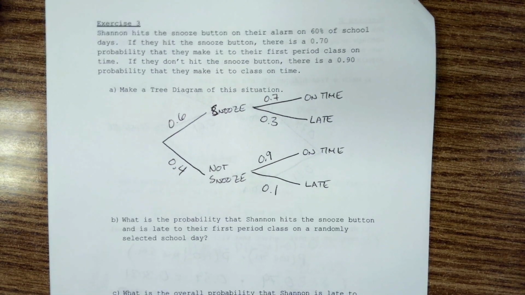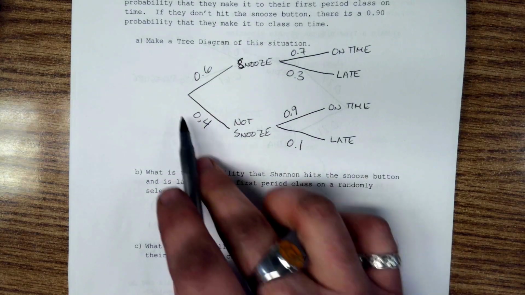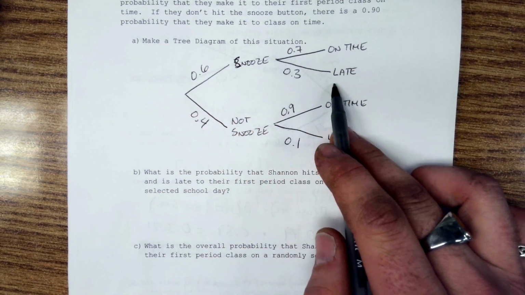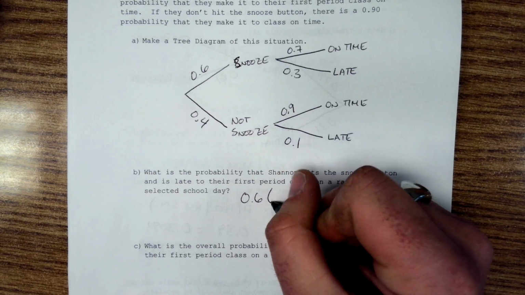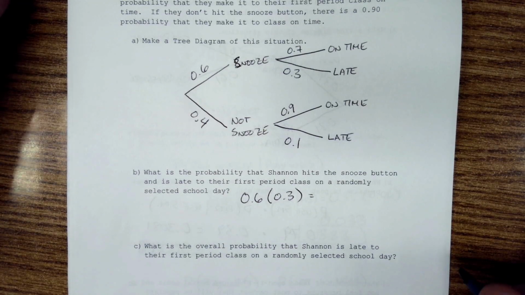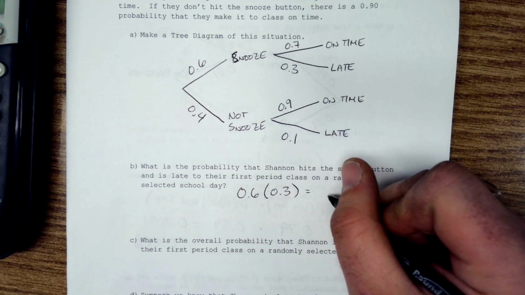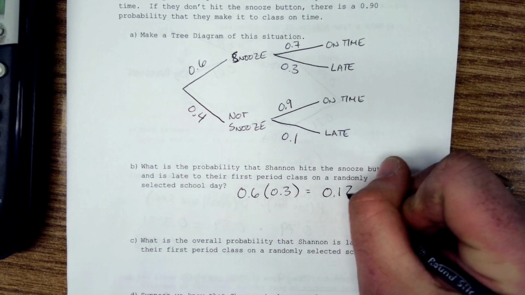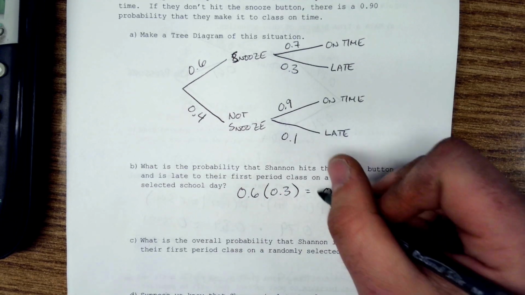So what's the probability that Shannon hits the snooze button and is late? So if they hit the snooze button and end up late, that would be the 0.6 from hitting the snooze button times the 0.3 from being late after hitting the snooze button. 0.6 times 0.3, I believe, is 0.18, but I'll double check my math. Yeah, 0.18. They just said probability, so that is a perfectly good answer.